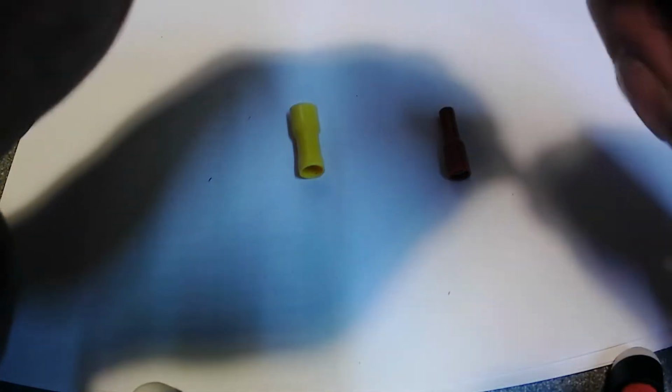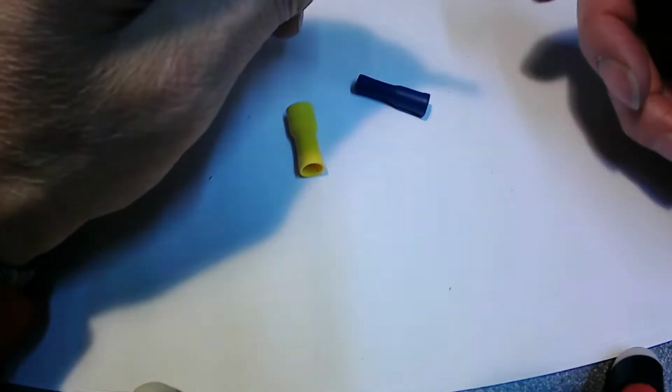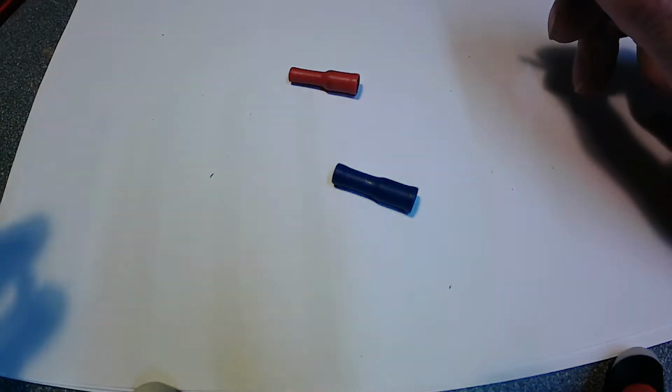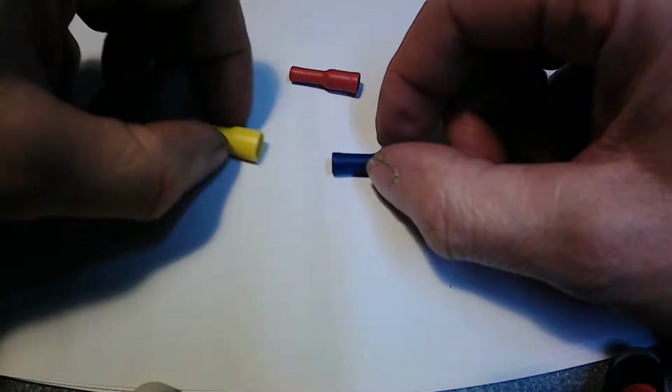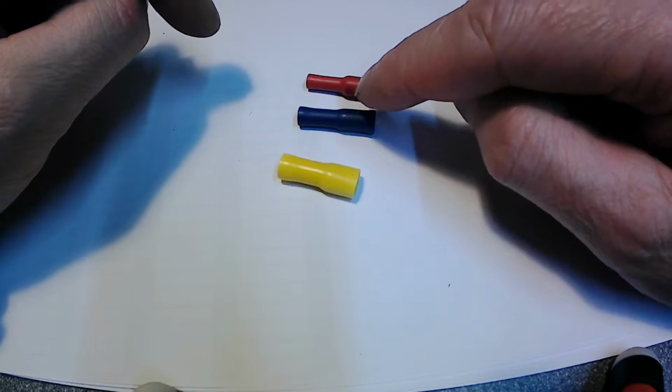Yeah, it's connected. Of course the internal size, so red to blue is also matching, and to yellow also matching. No, this is not a bullet, this is like a spade. Okay, why is it different colors? This is the thickness of the wire.